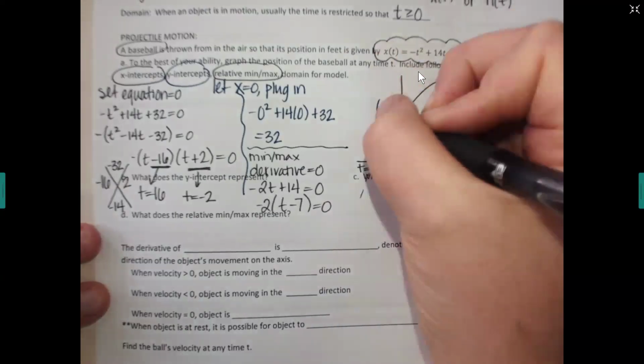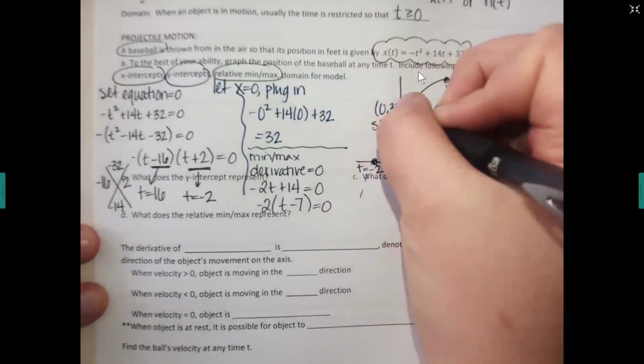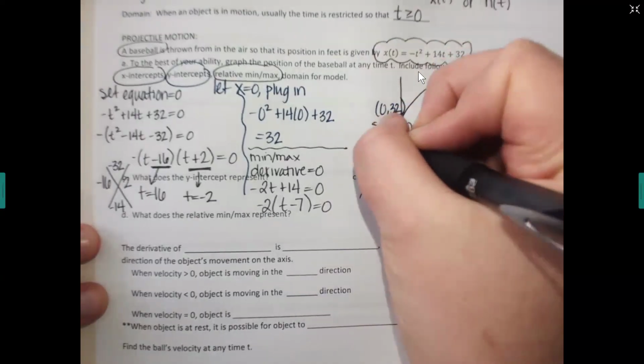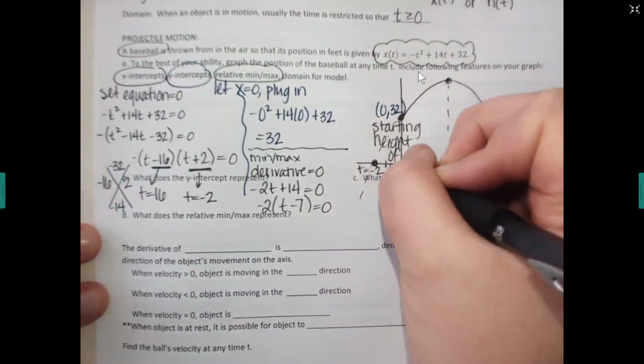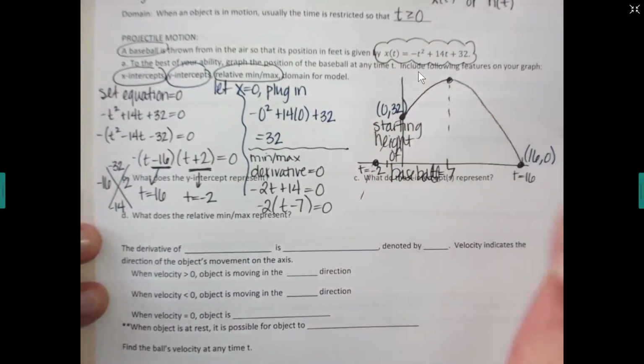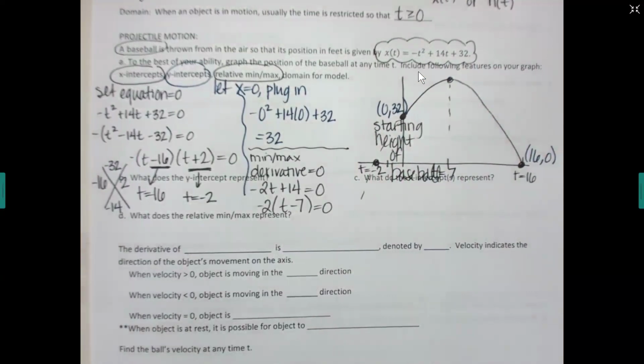So I'm going to put right here, this is the starting height of the baseball. Okay, now obviously 32 feet, there must be standing on a ladder or something. Doesn't really make sense, but it's fine. Okay, so the starting height of the baseball is 32 feet.